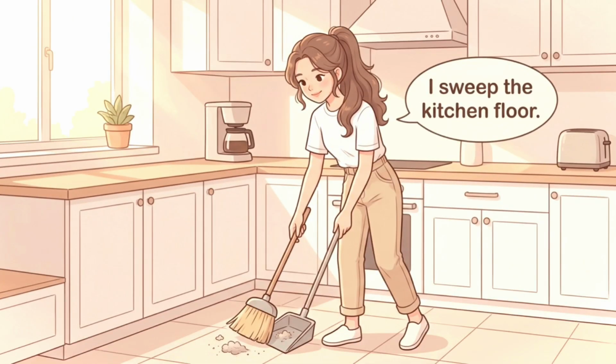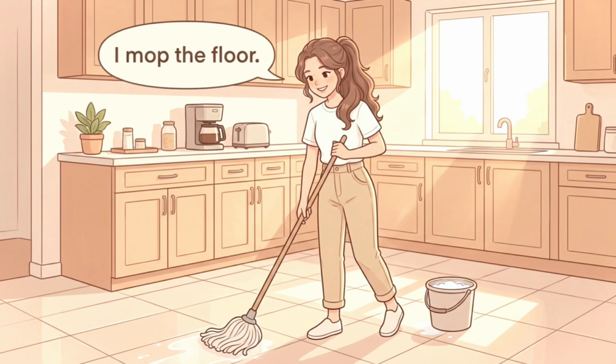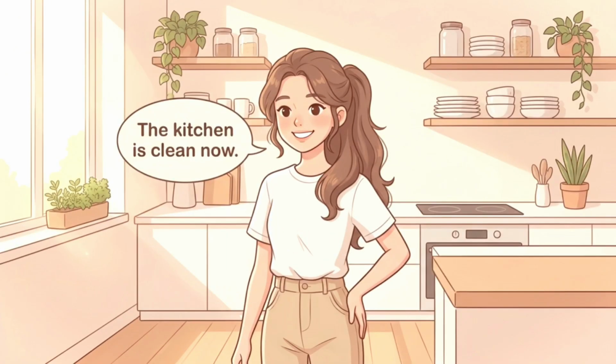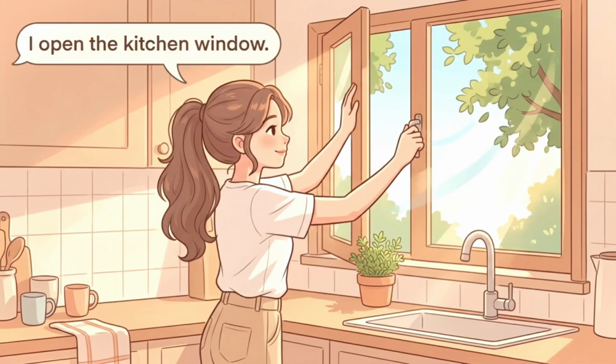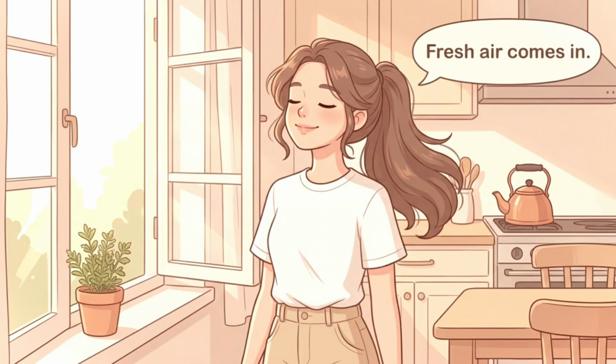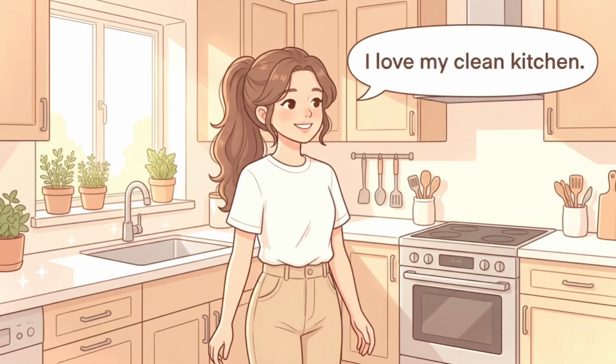I sweep the kitchen floor. I mop the floor. The kitchen is clean now. I open the kitchen window. Fresh air comes in. I love my clean kitchen.